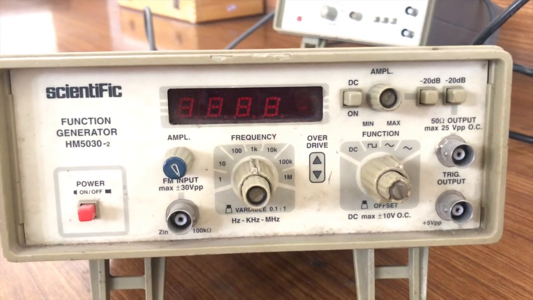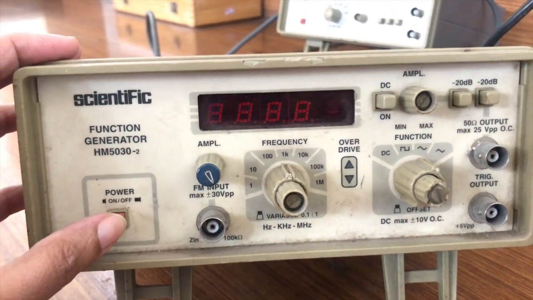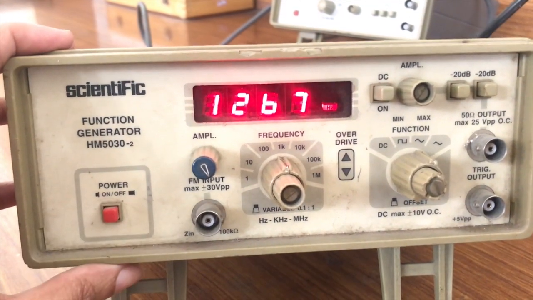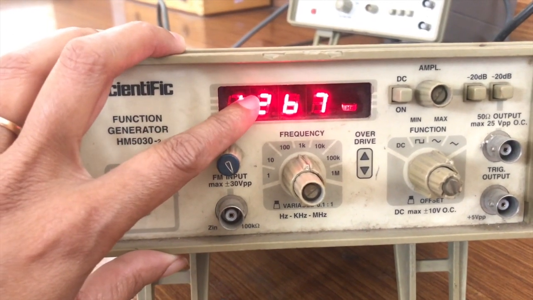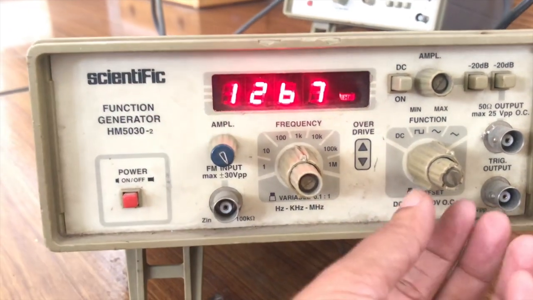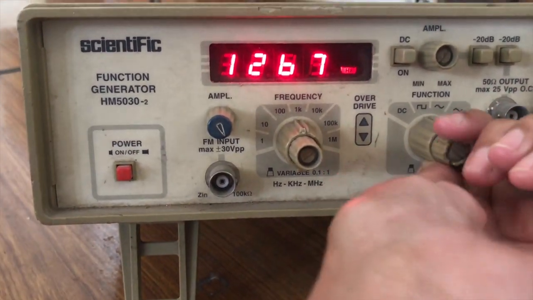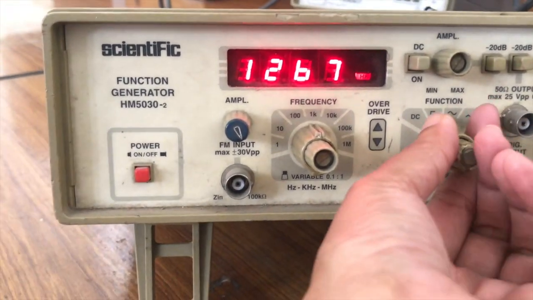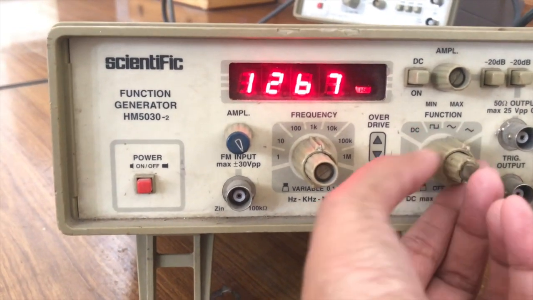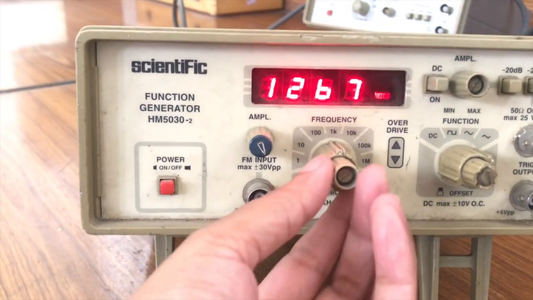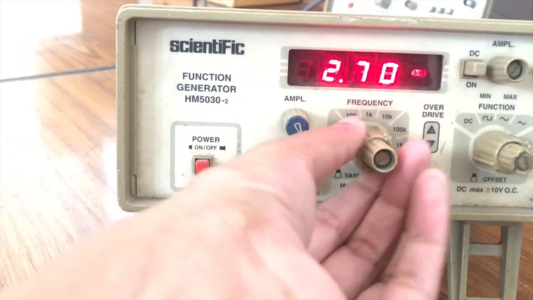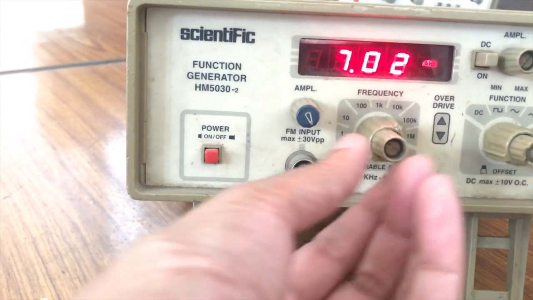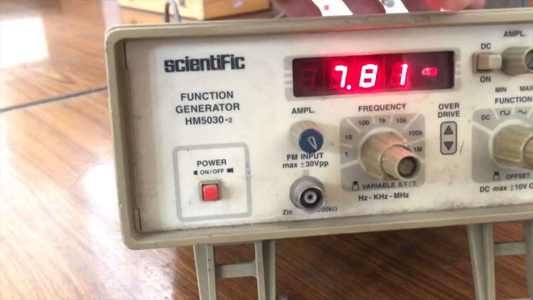This is the real actual function generator. It has been switched on now. This shows the frequency which is generated: 1267 Hz, that is, 1.267 kilohertz frequency is generated right now. It can generate different types of waveforms controlled by this switch: DC, square, sinusoidal and rectangular. This knob is to change the frequency at the output, plus the range of the frequency.